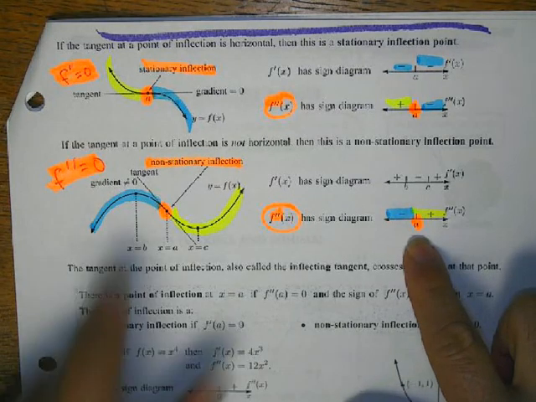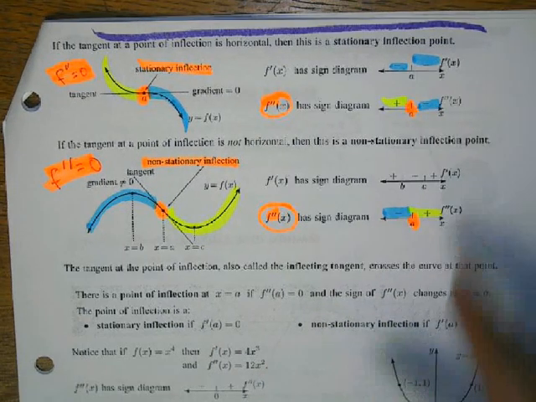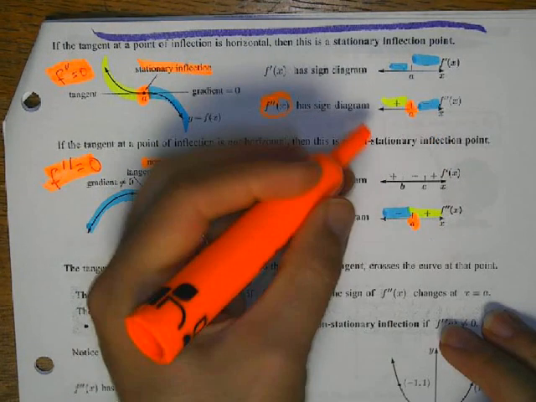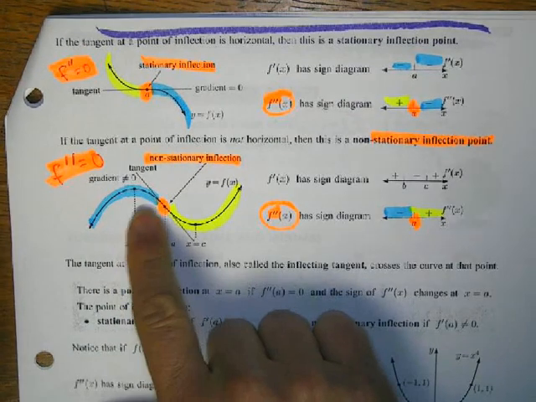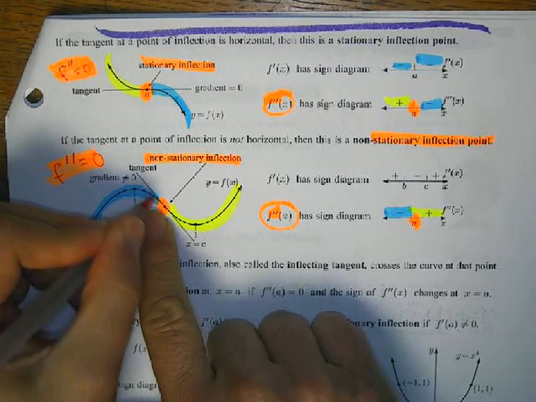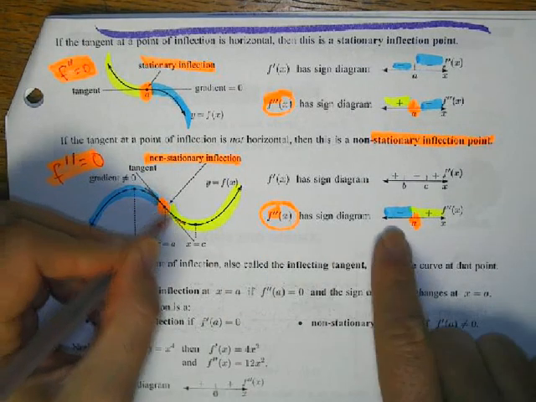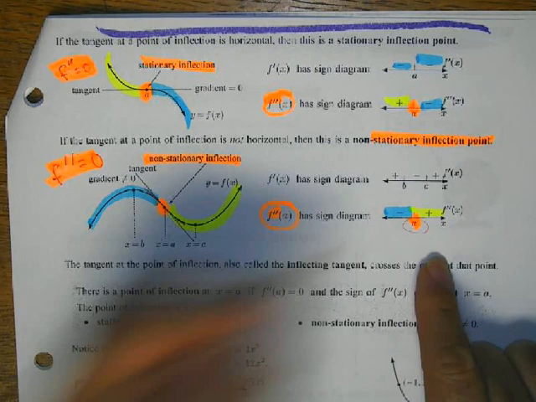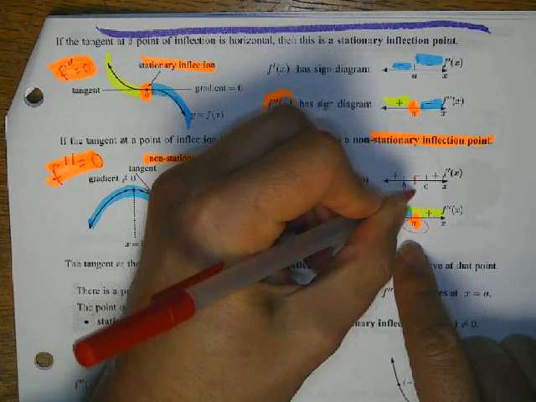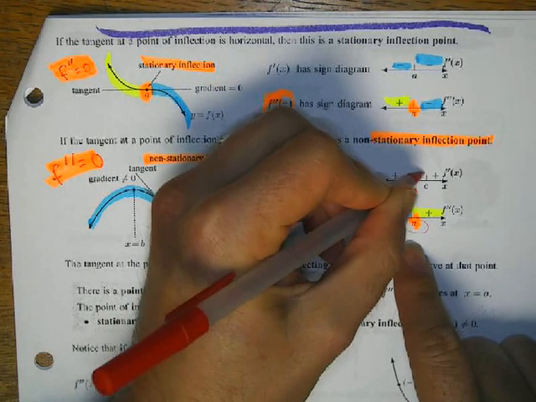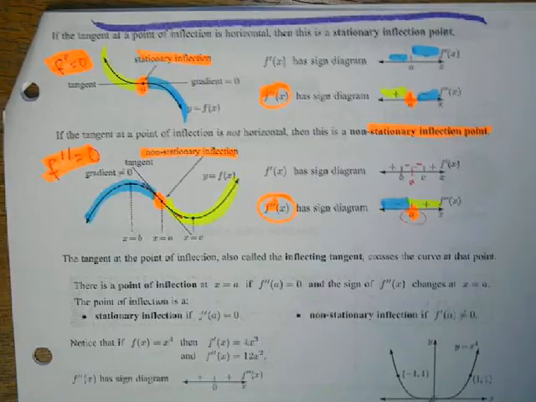So on both sides of this non-stationary inflection point, it's negative on the left and negative on the right, and still negative at the inflection point. It's going down. Okay, all these different things.